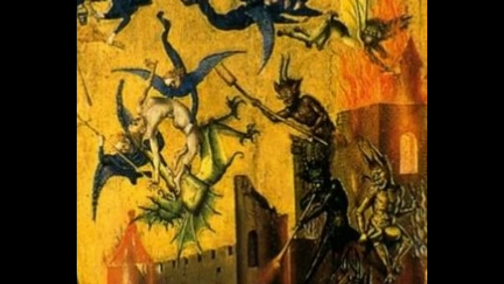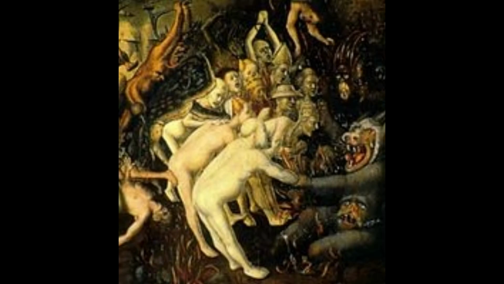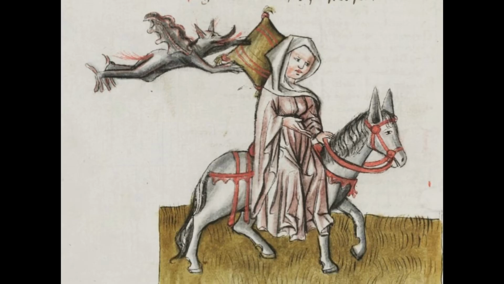This painting has some macabre elements. Some examples of this include angels and demons fighting to the death, and the dead rising from their graves like zombies. There are even the damned sinners being dragged to hell by demons. Very, very dark stuff.